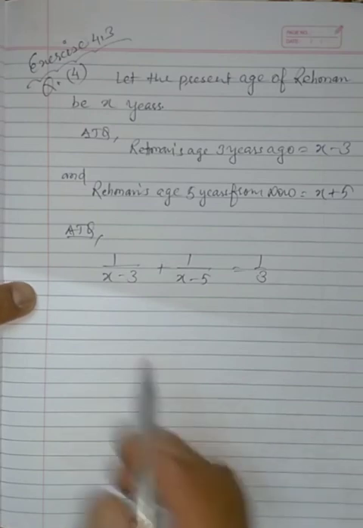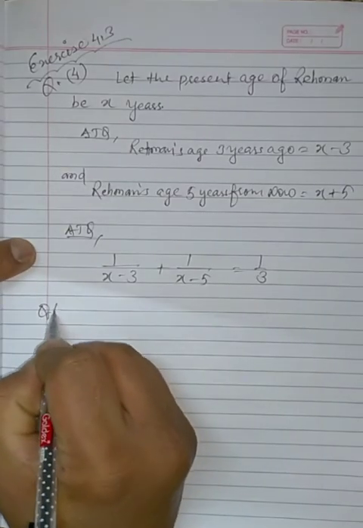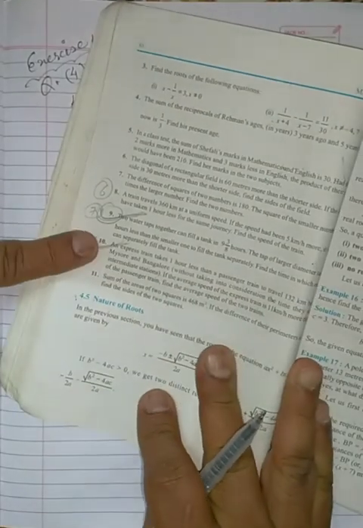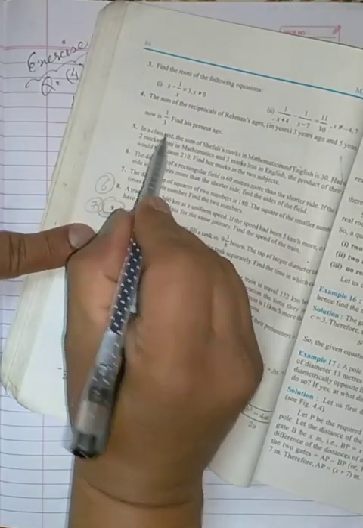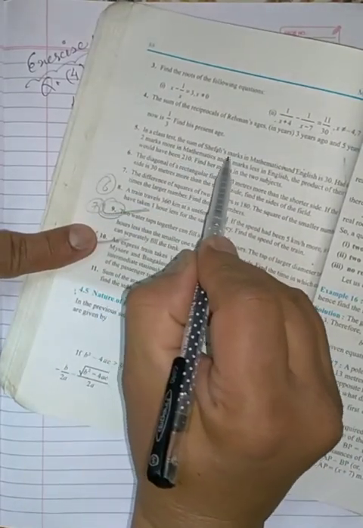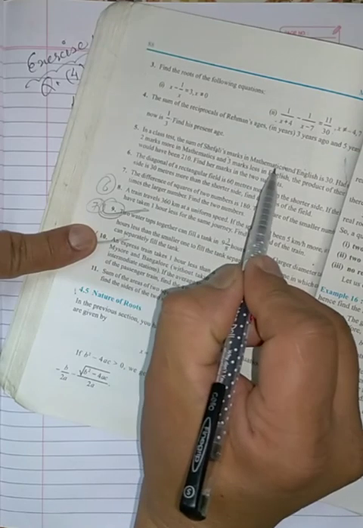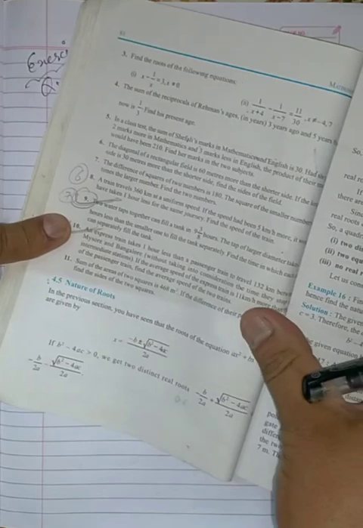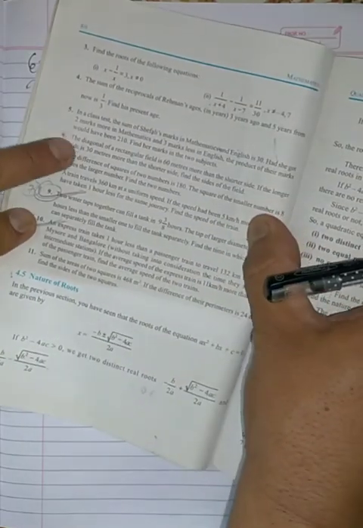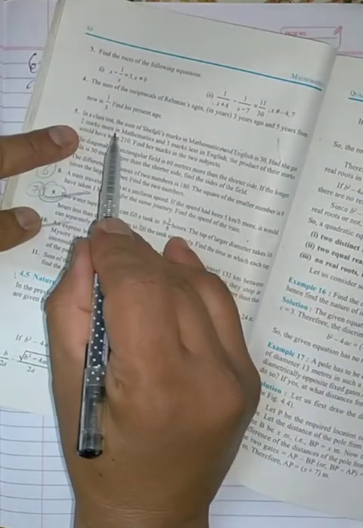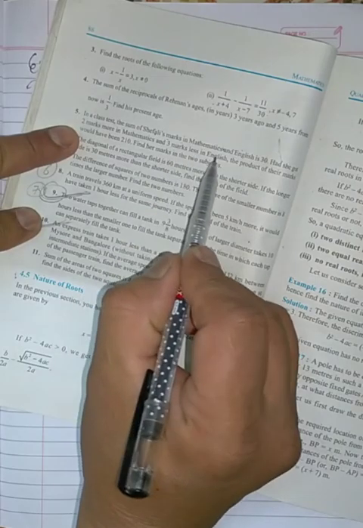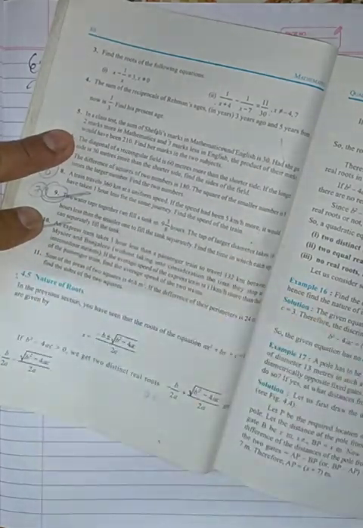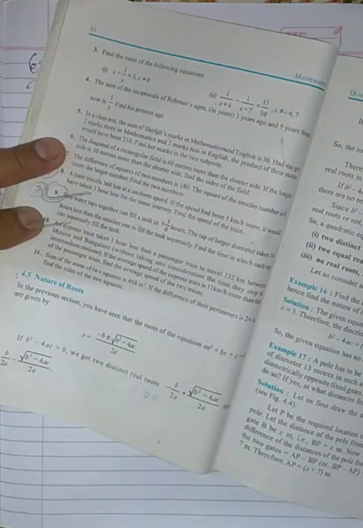Now I'm continuing with question number 5. In a class test, the sum of Shefali's marks in mathematics and English is 30. Had she got 2 marks more in maths and 3 marks less in English, the product of their marks would have been 210.